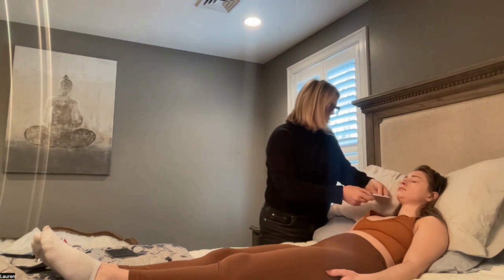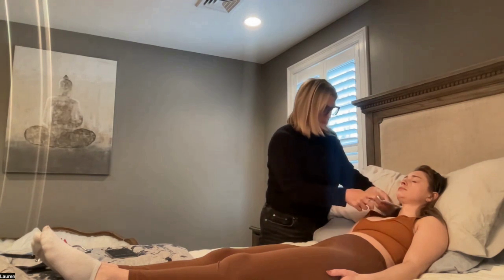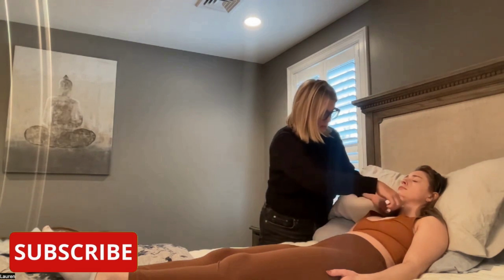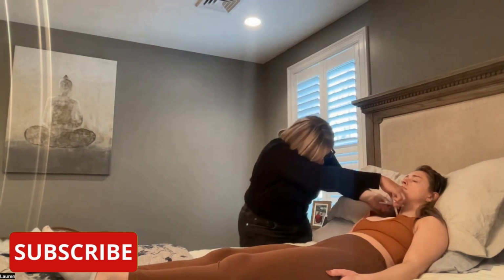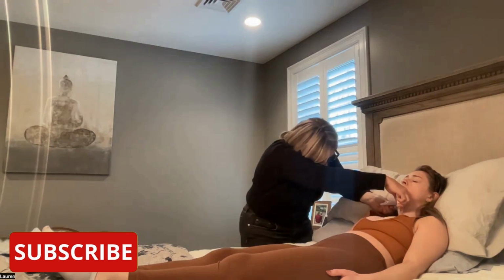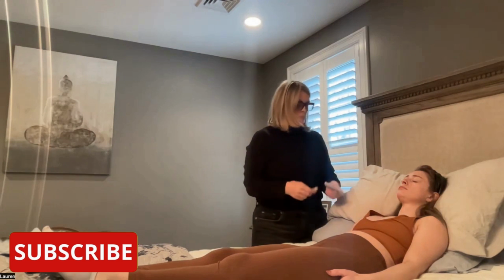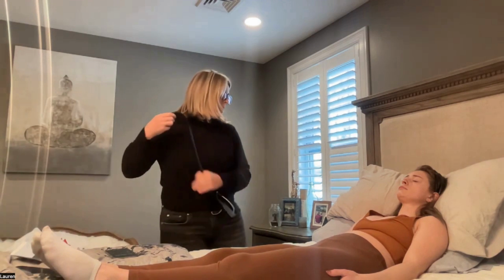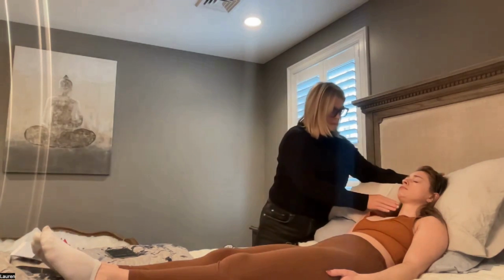I am measuring at the highest point of pulsation, and you're at about 1.5 centimeters, and typically anything under 3 is within normal limits. I'm going to now inspect and palpate the carotid on both sides.